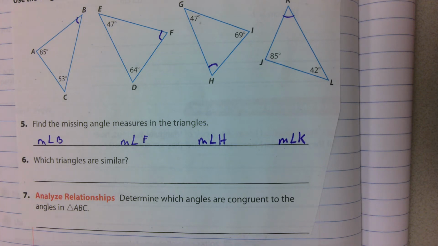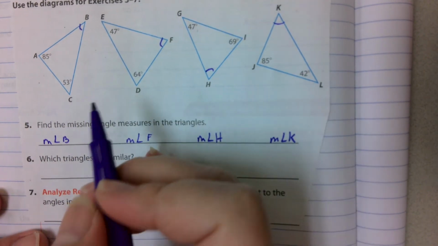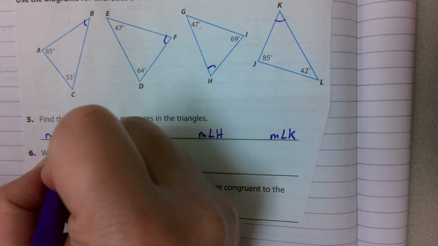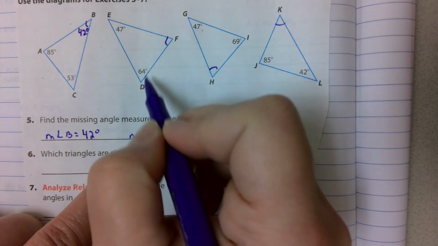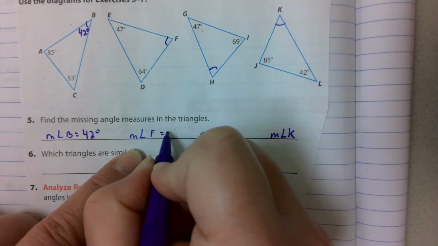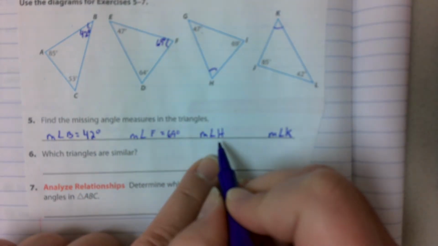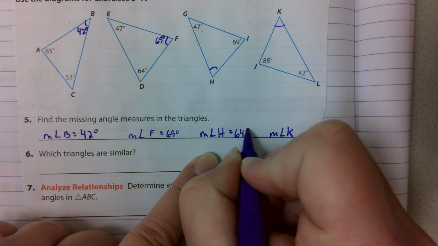All right, so hopefully you've gotten that. This first part, all this requires you to do is to subtract these second angles from 180 to determine the angle measure of B. So angle B is equal to 42 degrees. Angle F, when I subtract 64 and 47 from 180, I'm going to get 69 degrees. And then the measure of angle H is equal to 64 degrees.